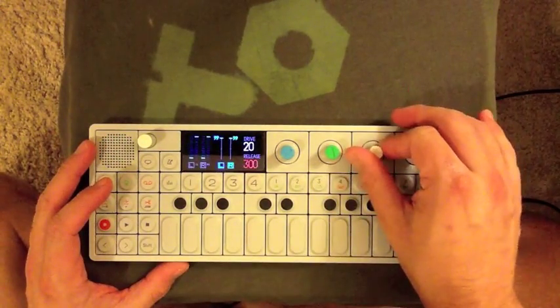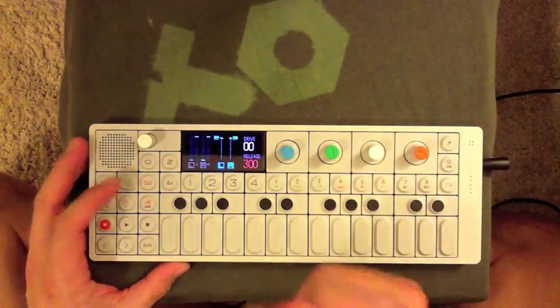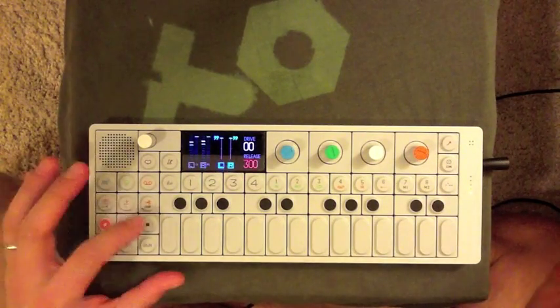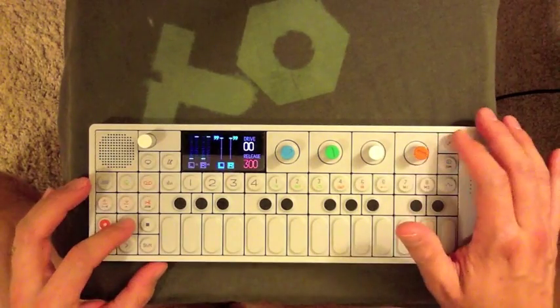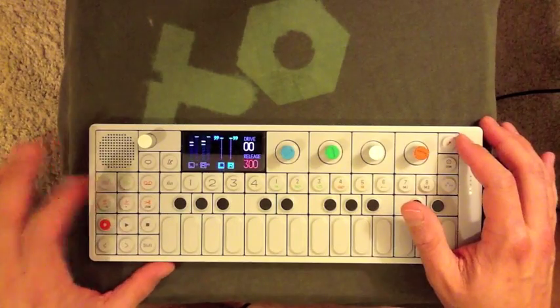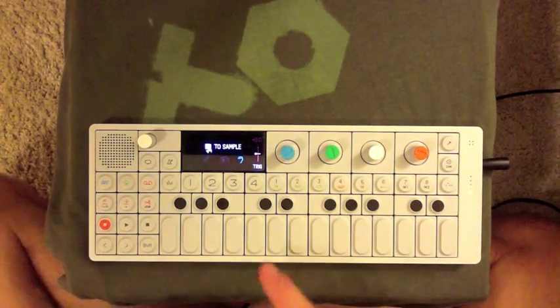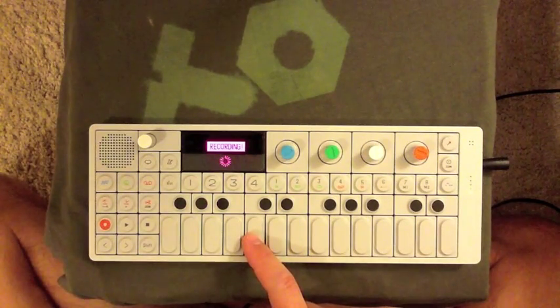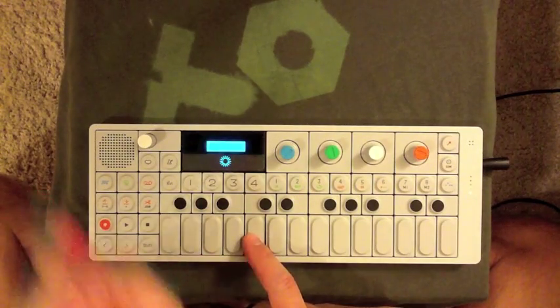Select that drive compressor. We're going to turn the drive all the way down. You can hear the difference in volume already. So we'll play this and go back to the synth sampler and try it again now with the drive off. Record okay.